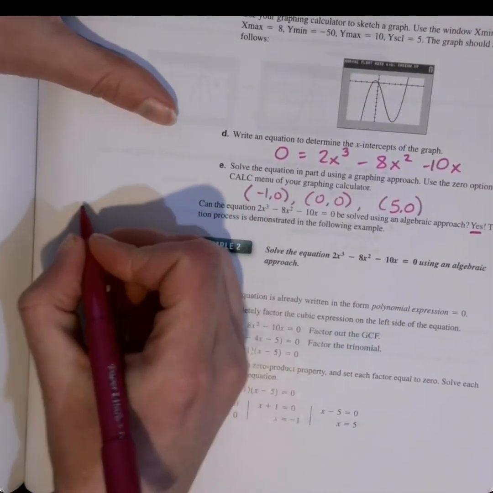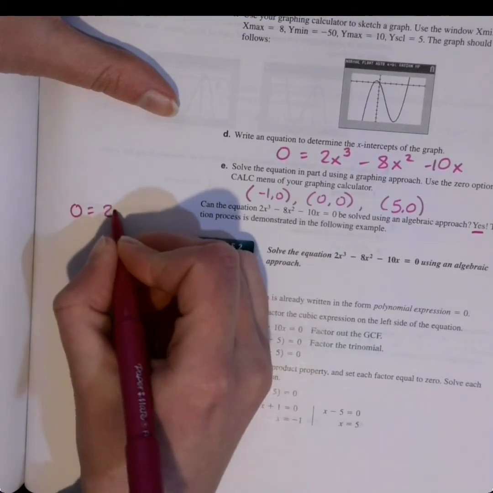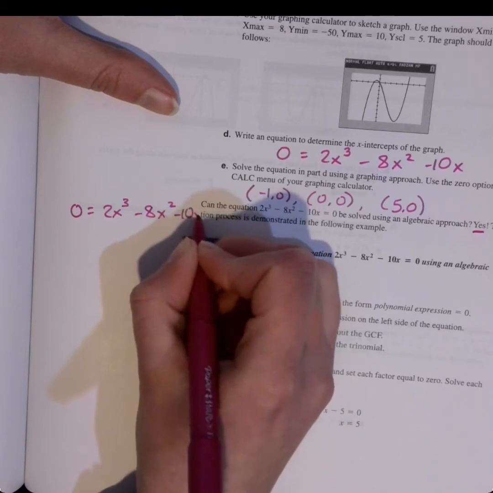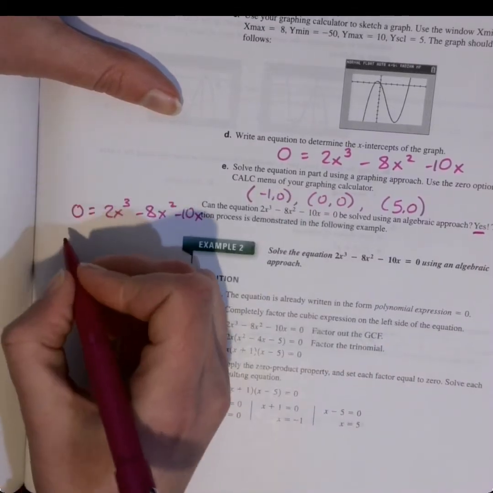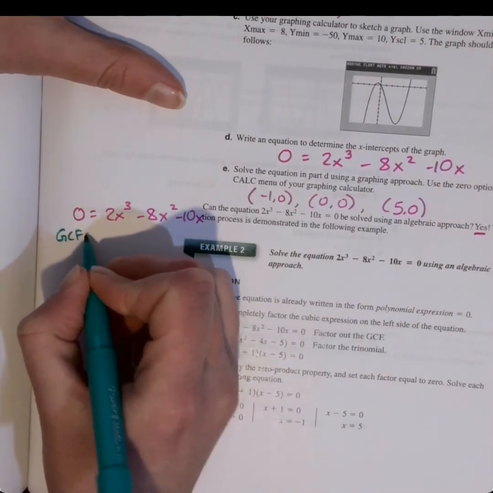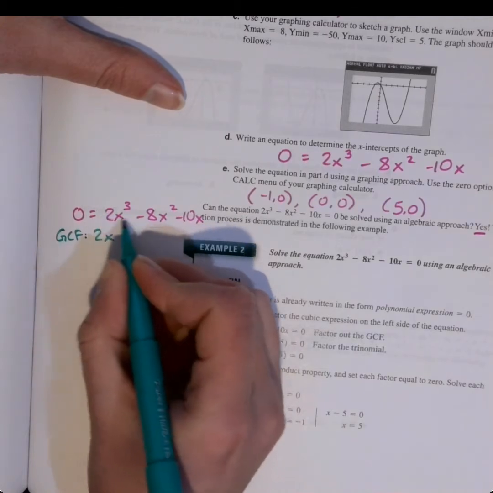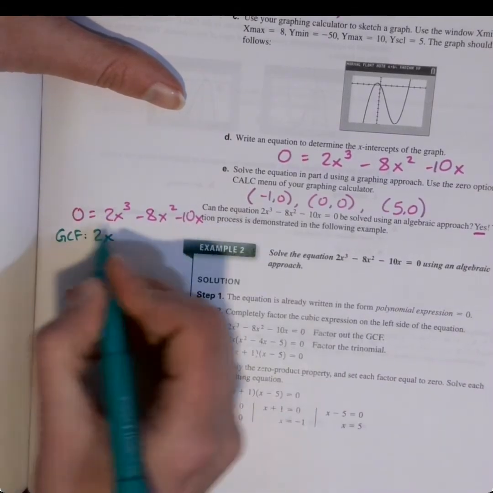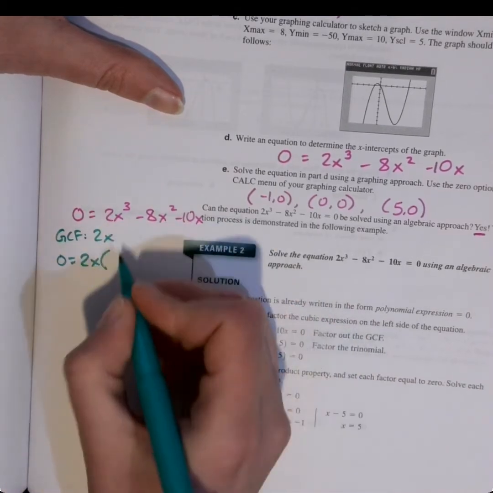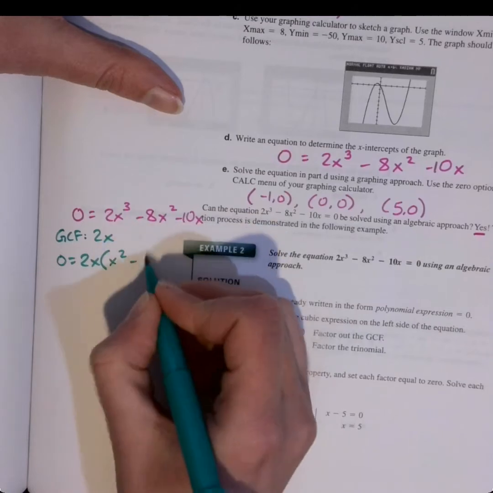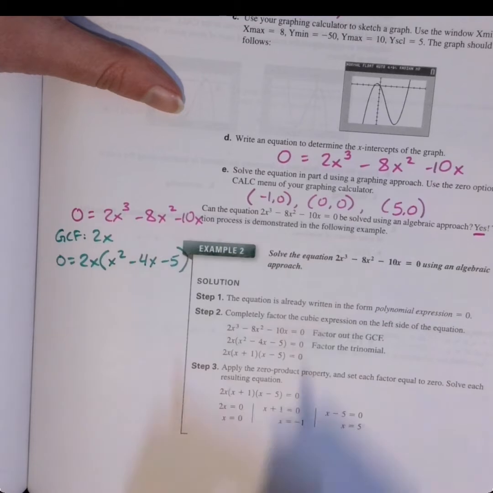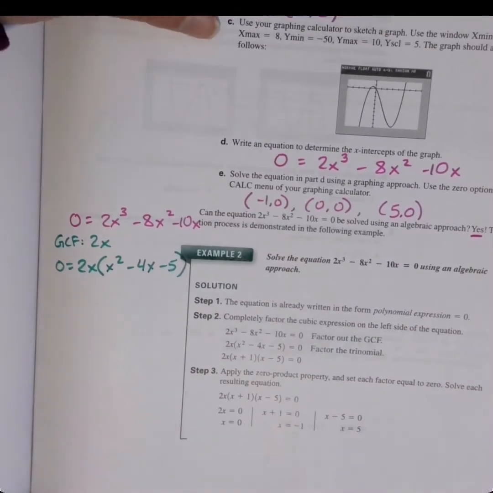So we're going to start by factoring this. So we're going to have our 0 equals 2x cubed minus 8x squared minus 10x. And what I'm going to do first is a GCF factor. So on this one, the greatest common factor is going to be 2x, since 2 divides into 2, 8, and 10, and they all have at least one x. So we're going to take the 2x out, and that'll leave me with x squared minus 4x minus 5.